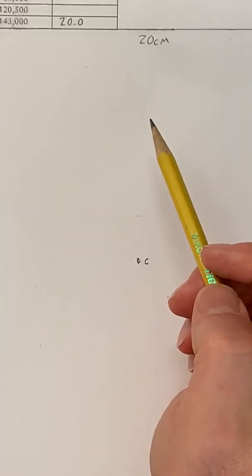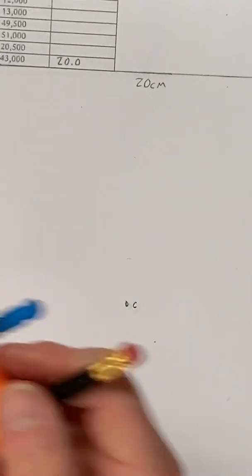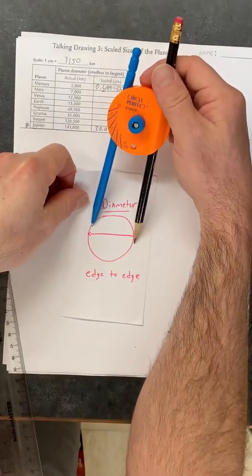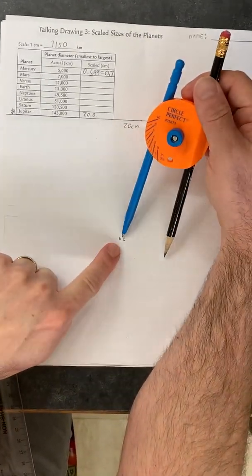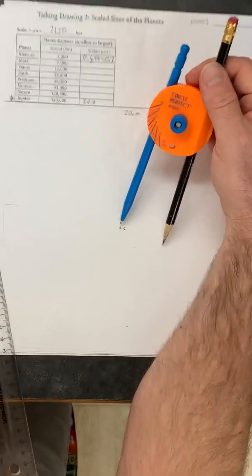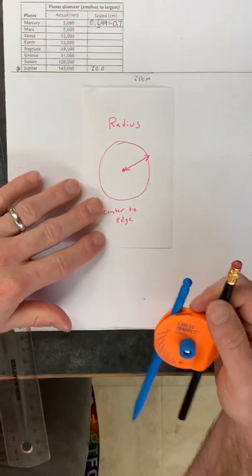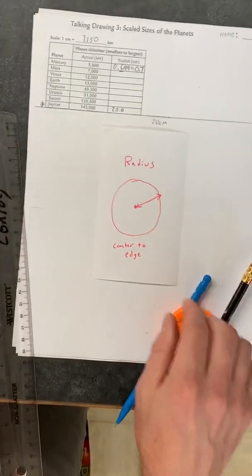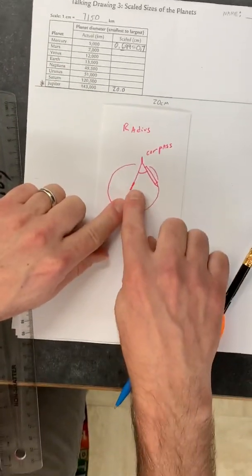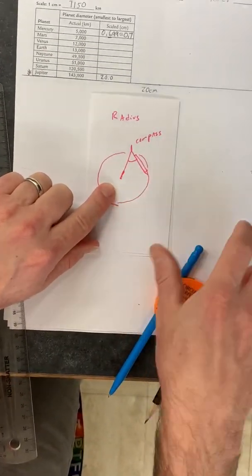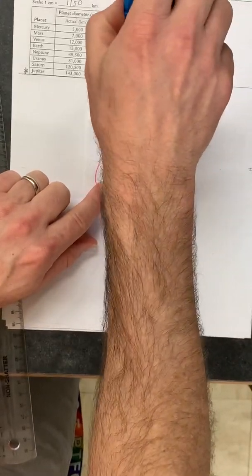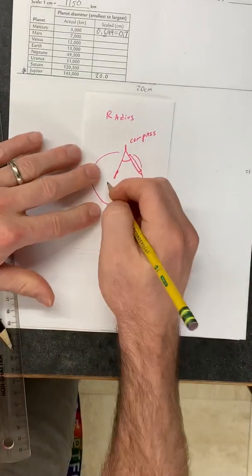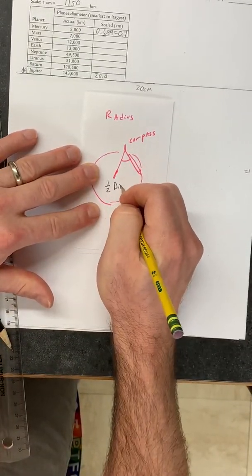Now, the diameter is from edge to edge, but I am going to be using a compass. So I can't go edge to edge with a compass. I do have a center point. So this is actually something different. This is called a radius. A radius is from center to edge. So what we'll do is use our compass and put the sharp part in the middle and spin the pencil around to get us our radius. Now radius is basically 1/2 of diameter, okay?